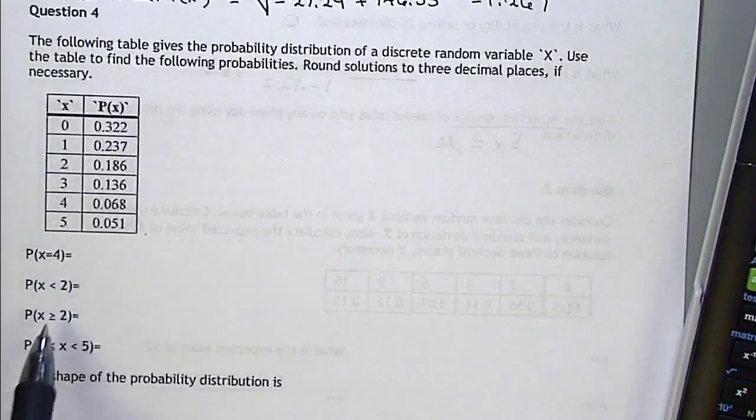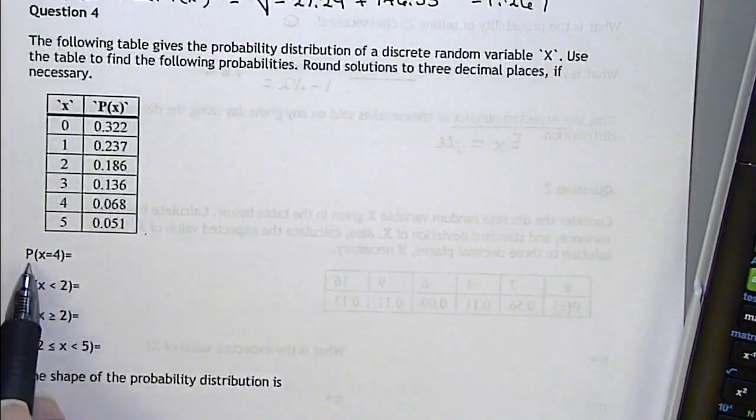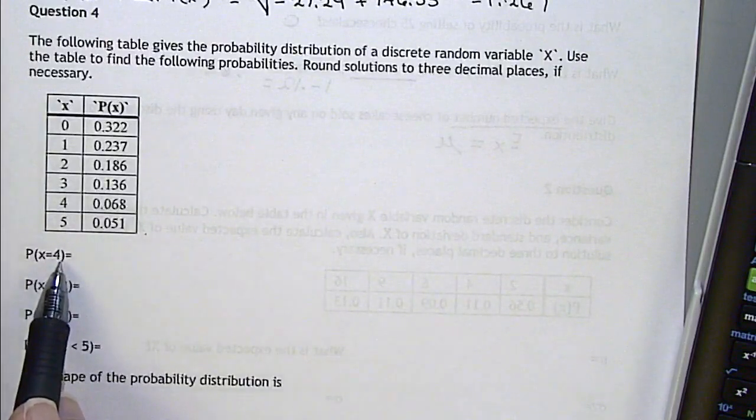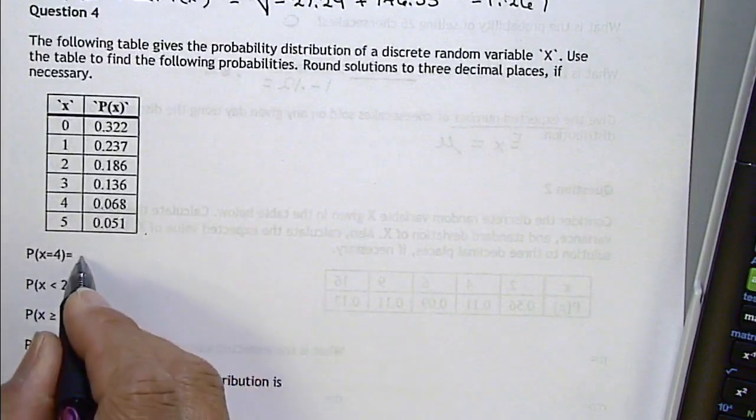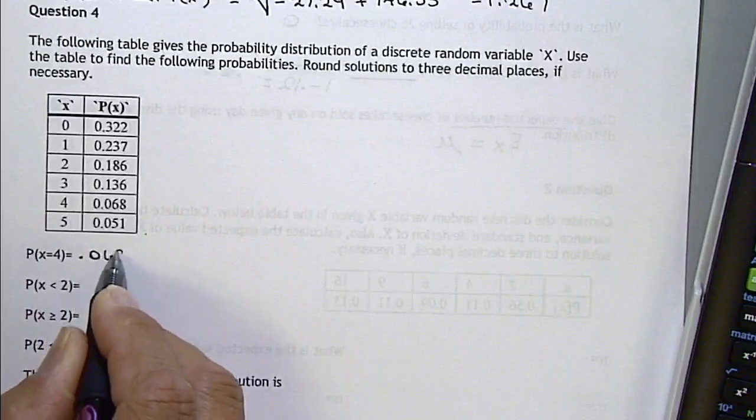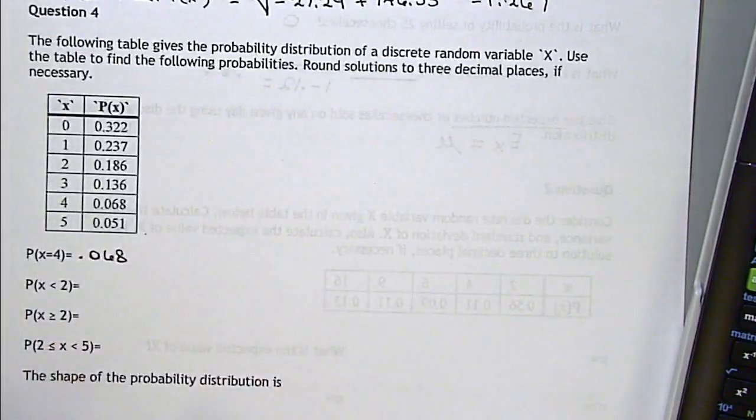And it's asking for certain probabilities. Now, what I want is the probability that X is going to equal a certain number. Well, that's just going to be one probability, isn't it? I can pick it out of the list, out of the table.